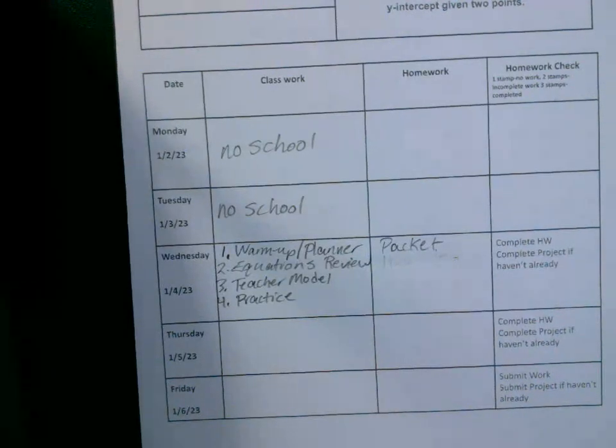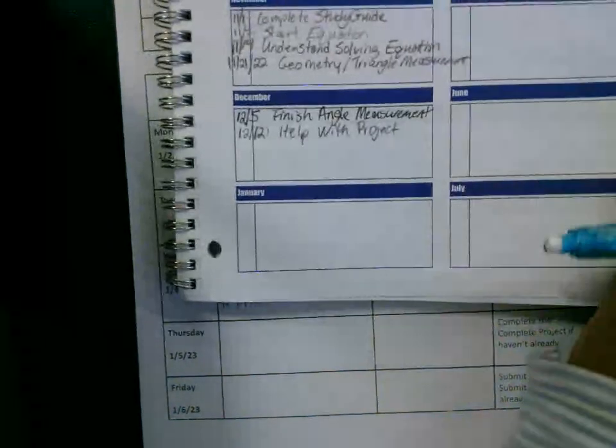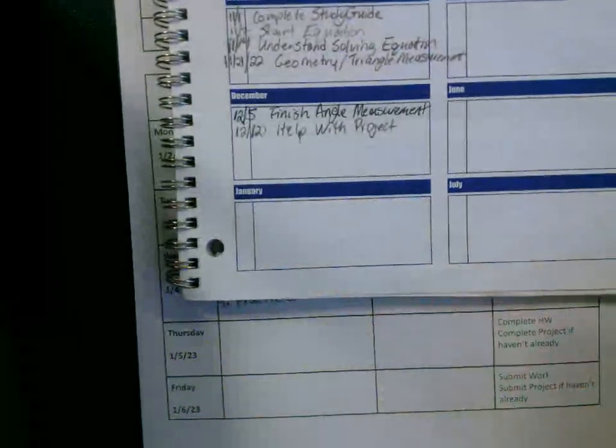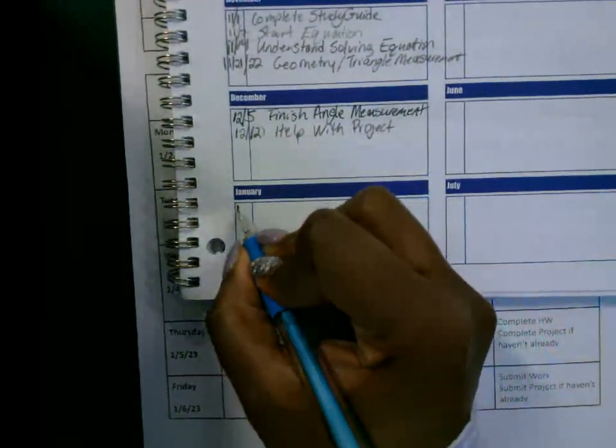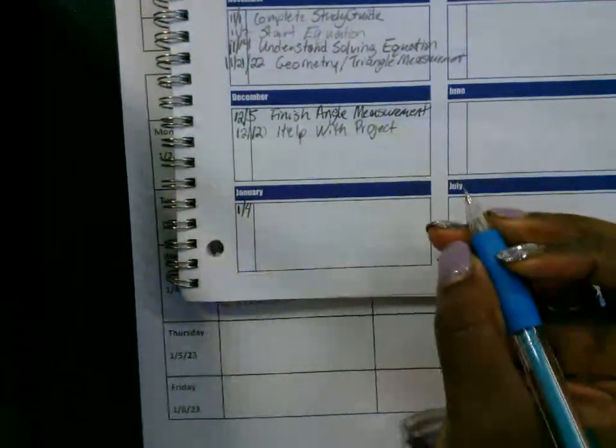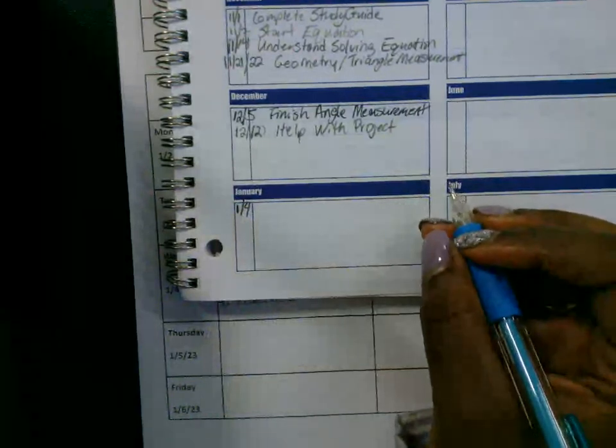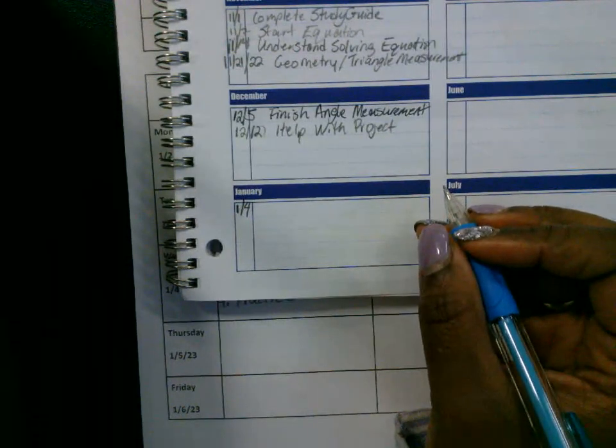Planner. Let's take out our planner, write our homework in our planner. Our goal for this week, the front of our planner, writing our goal down for this week. We are in January now. This is the 4th, so we got 1-4. This is 2023. It's weird, 2023.